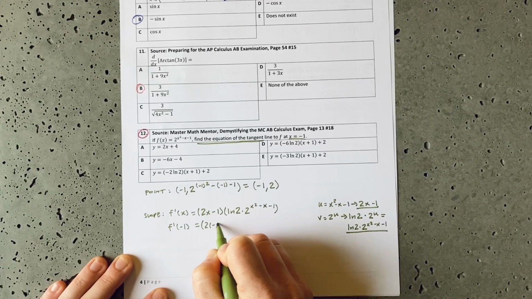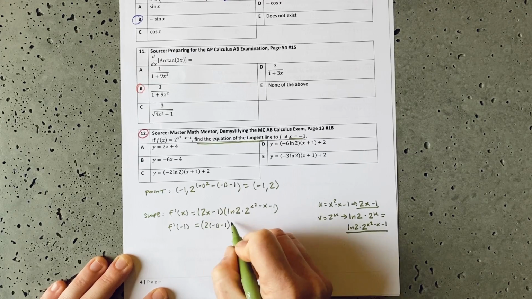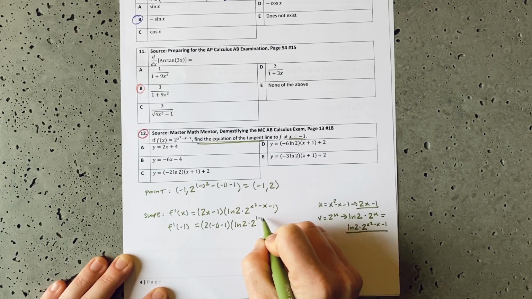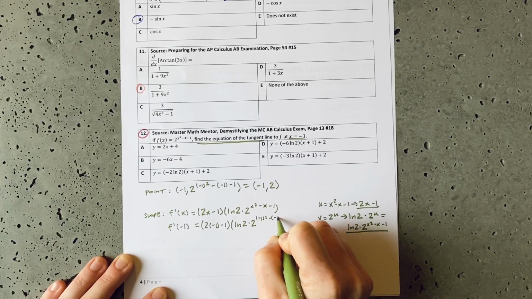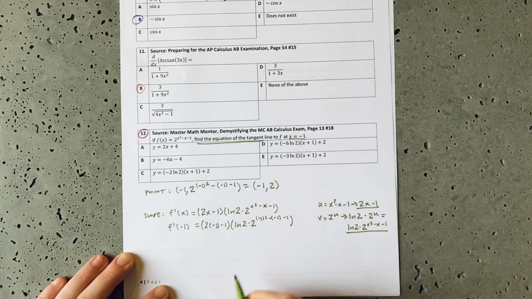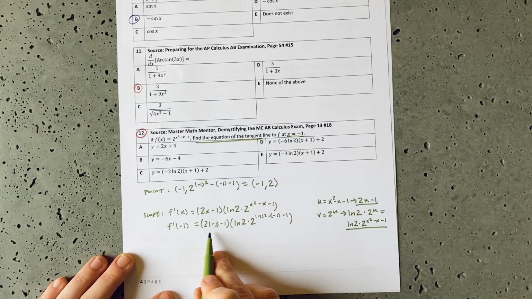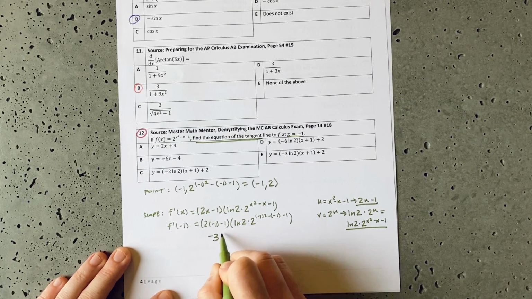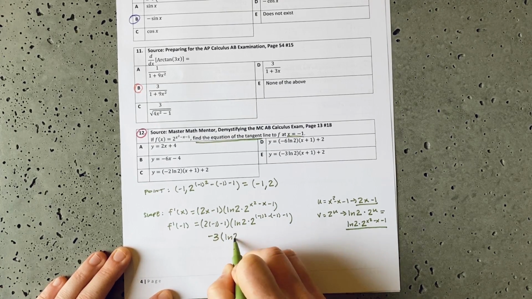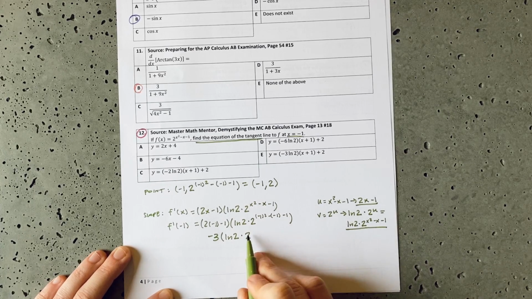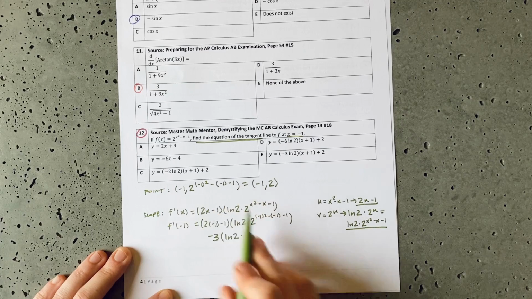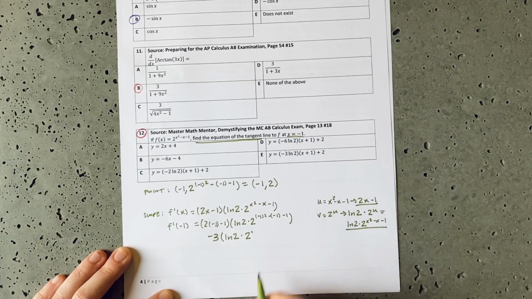I was trying to be lazy, but I won't be lazy. All right, so we're plugging in -1 for all of our x's. -1 squared minus -1 minus 1. All right, 2 times -1 is -2, minus 1 is -3, so we have -3 times natural log of 2 times 2 to the, remember we already did this thing over here. That turns into 1, so 2 to the 1.